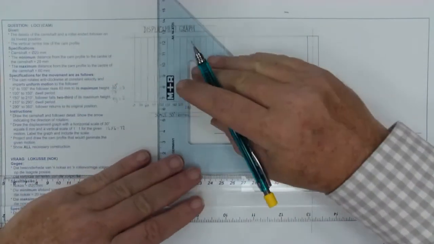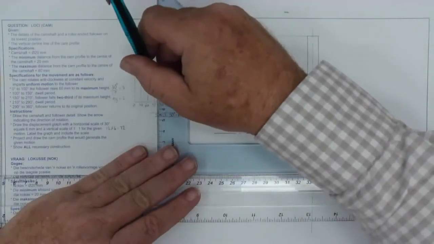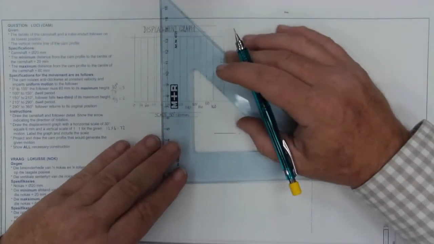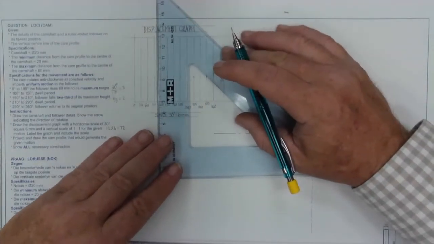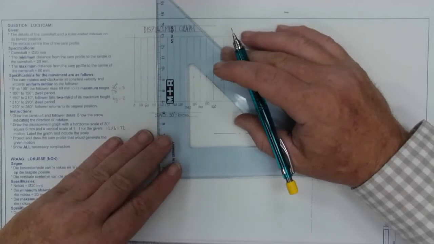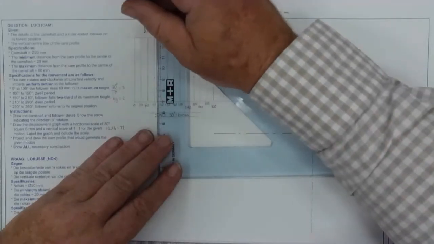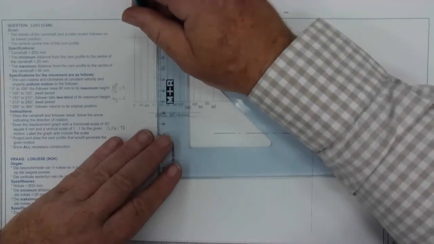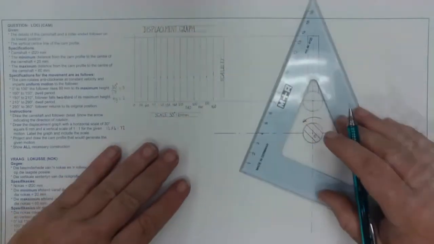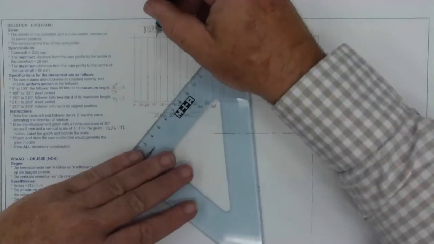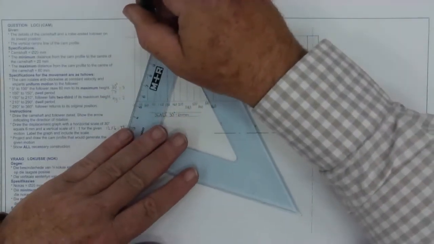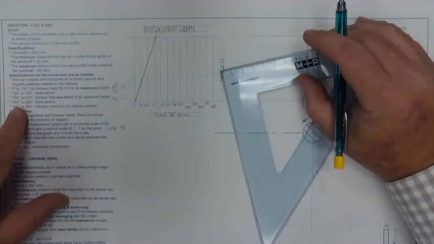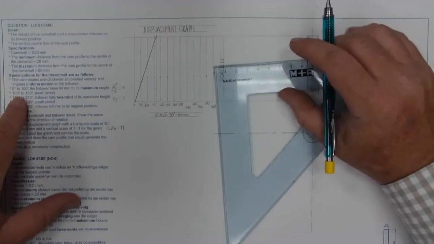I needed to measure a distance of, sorry, a distance of 60. My distance of 60 from 0 to 100. Then it says from 100 to 150 is a dwell period.